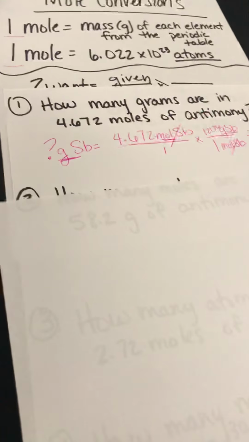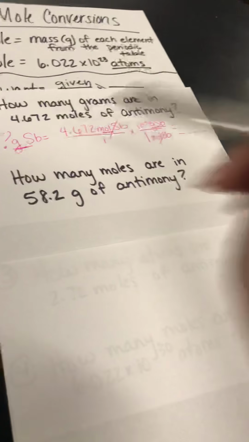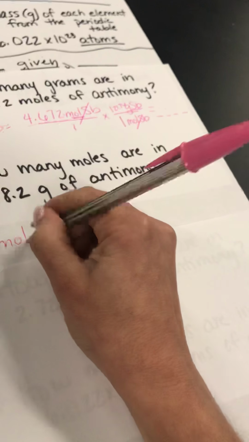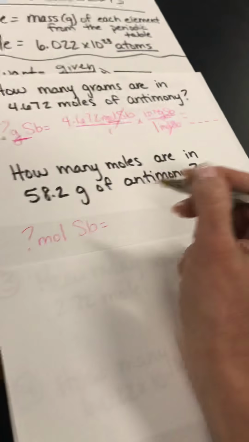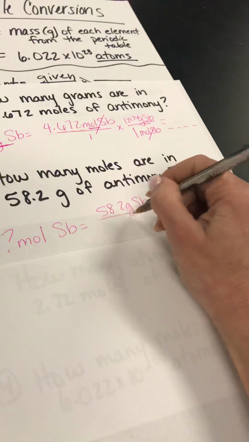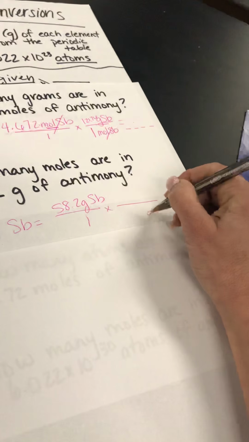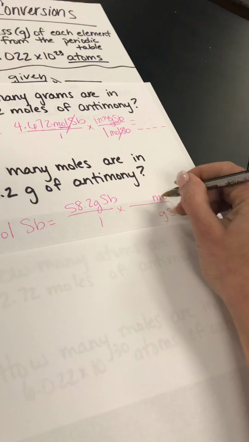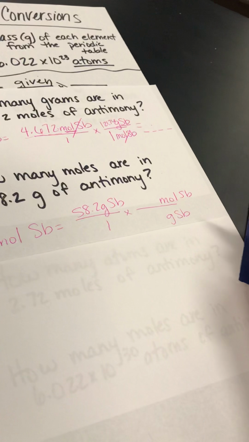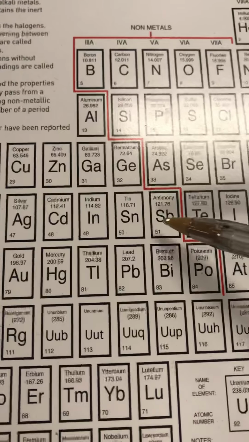Now we can also do the opposite of that. The next question says, how many moles, so that's question mark moles of antimony, are in 58.2 grams of antimony. This time I'm starting with grams. I don't want grams, so I'm going to throw grams of antimony away and I'm going to go to moles. Where does the 1 always go? With the mole. Where do I always find how many grams? Periodic table, so it's antimony again, so 121.76.